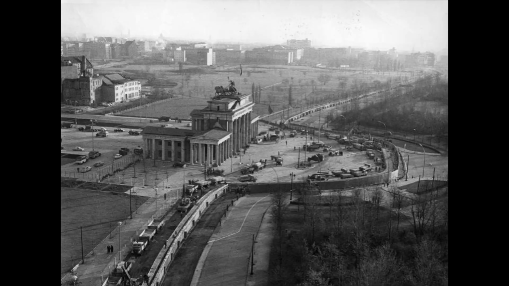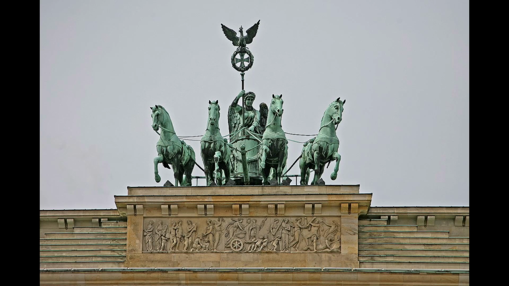After World War II, Germany was split into East Germany and West Germany, and the gate was in East Germany. During the East German uprising of 1953, 3 men climbed up the structure. At the top is a quadriga, I think is how you pronounce it, which is basically a chariot drawn by 4 horses.